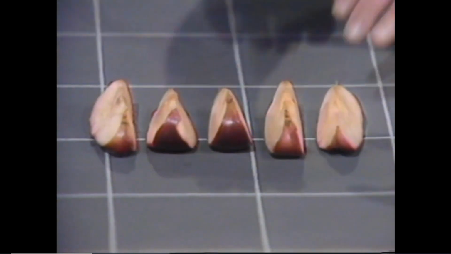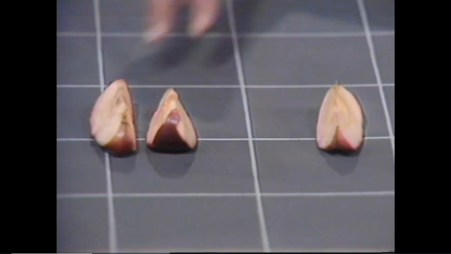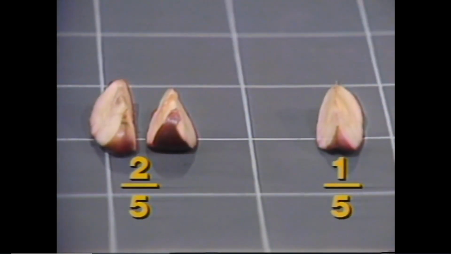The 2 represents 2 of the 5 equal pieces of the whole apple we're dealing with, and is called the numerator. And the 5 represents the denominator, or how many equal-sized parts the apple has been divided into. Now let's think about what we would do if we wanted to add 2 fifths to 1 fifth. How would we go about it?